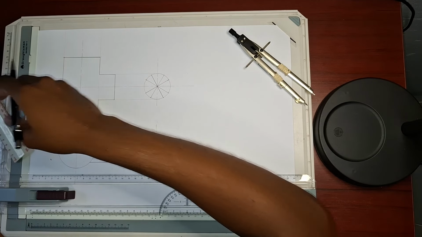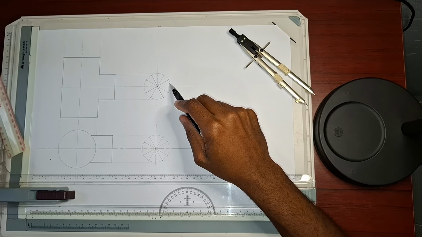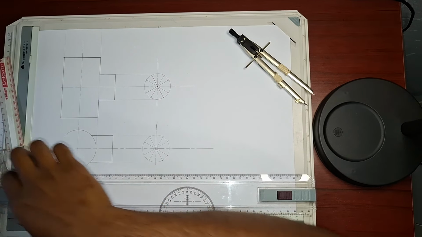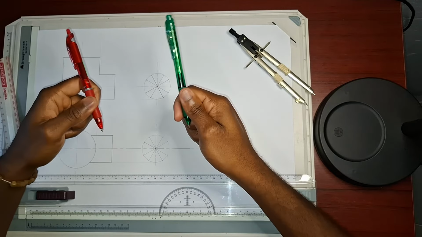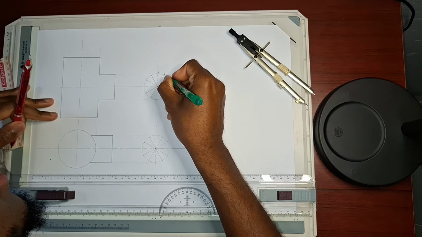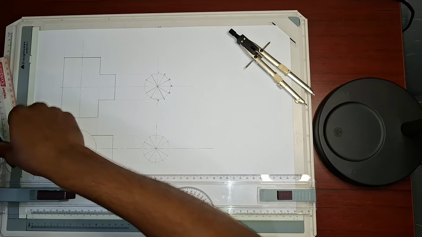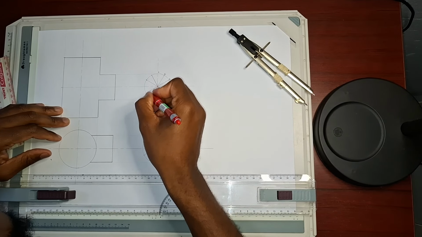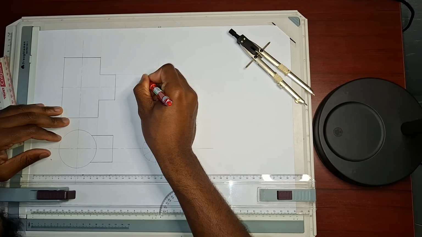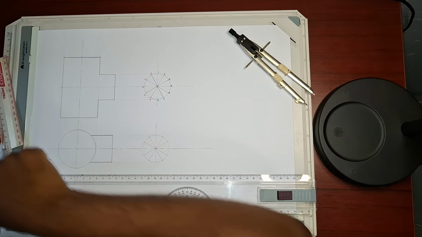Now, because you are supposed to be tracing points, in order for you to trace those points effectively, you are supposed to number those points, right? I'm going to number these points using two colors. I'm going to mark 1, 2, 3, 4, 5, 6, 7 with the green pen, and then with the red pen, I'm going to mark 8, 9, 10, 11, 12. Just like that.